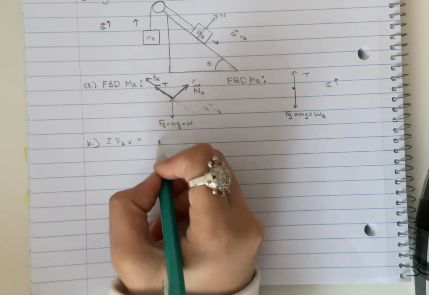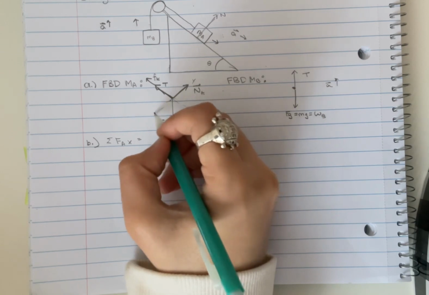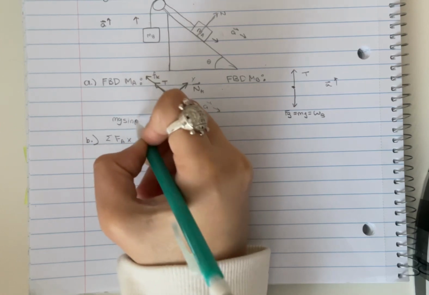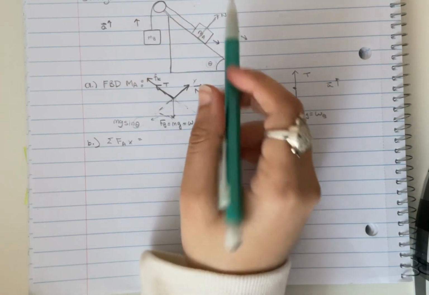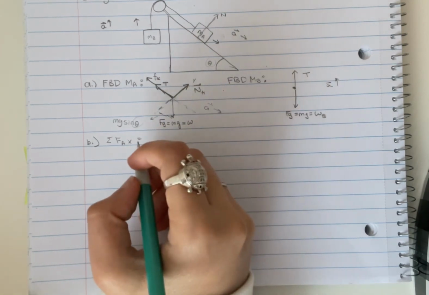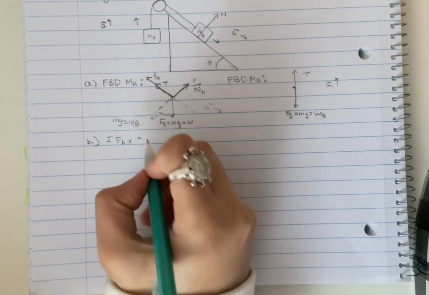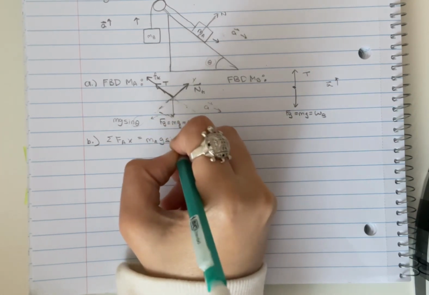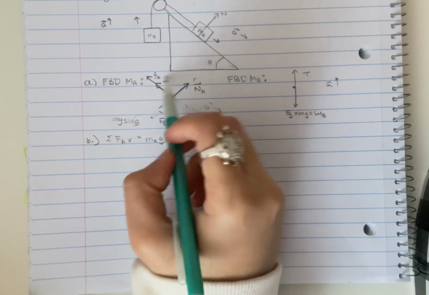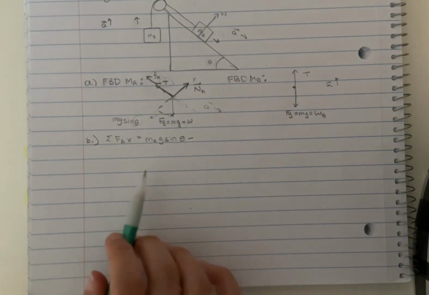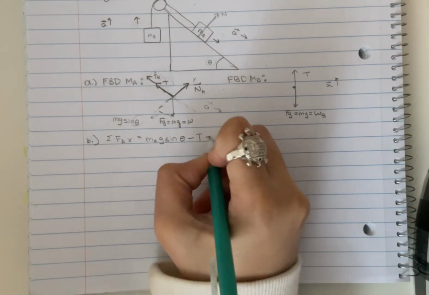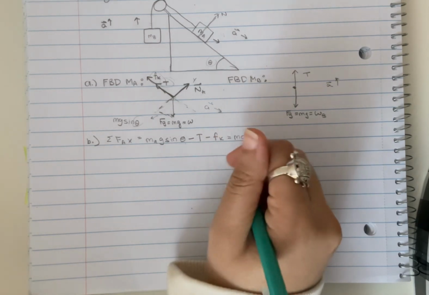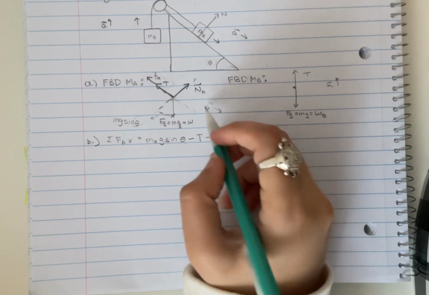In the x direction, we have a force acting in the positive x direction, which is mg sine theta, where theta is 50 degrees. So we write MA g sine theta minus tension minus F of k is equal to ma, because Newton's second law is F equals ma, and a is in the positive direction, so it's positive.